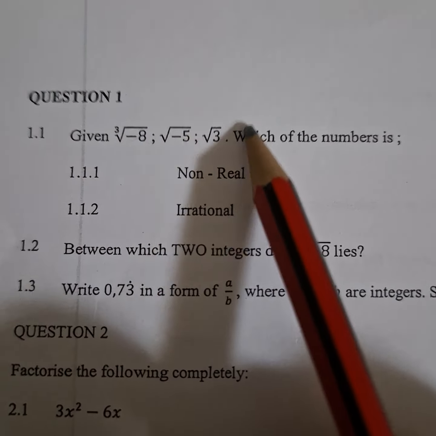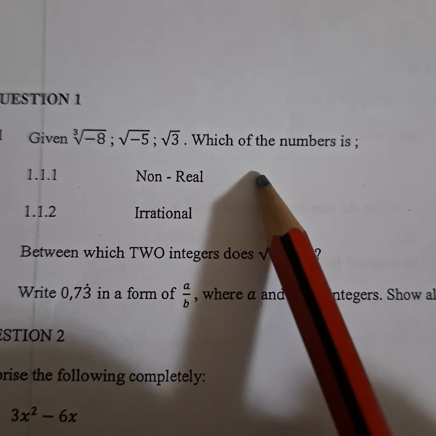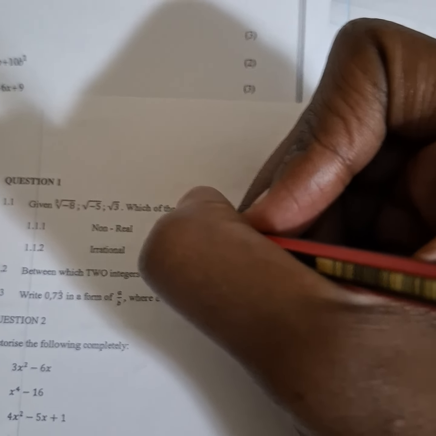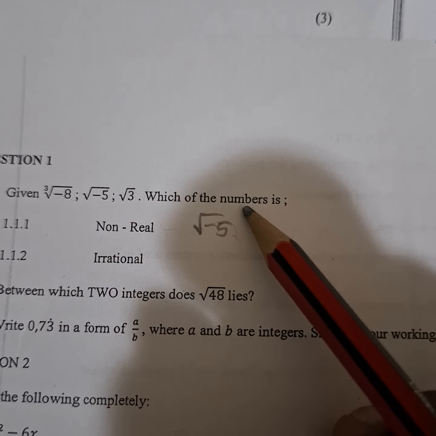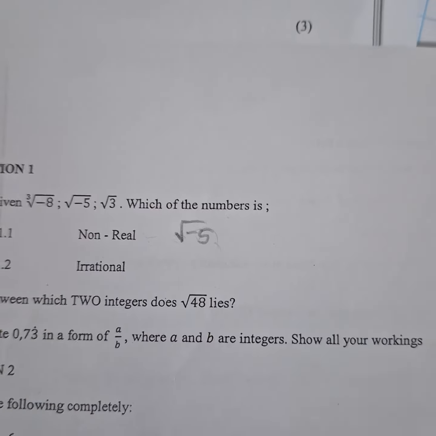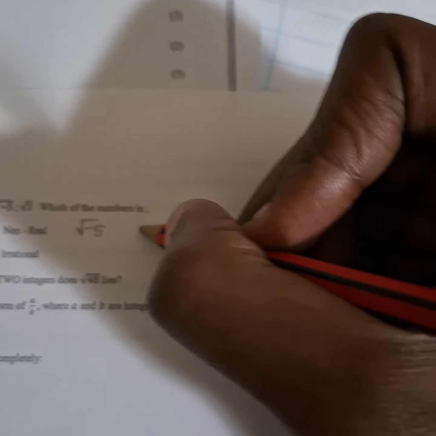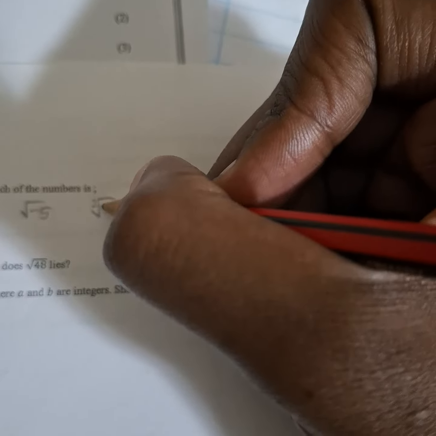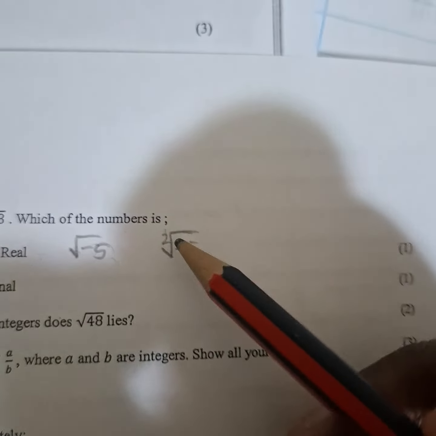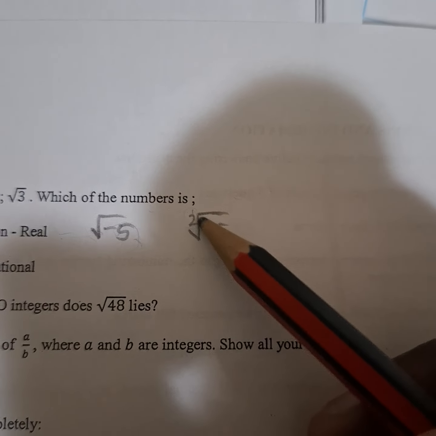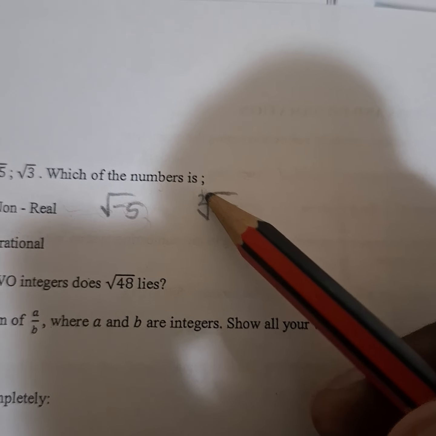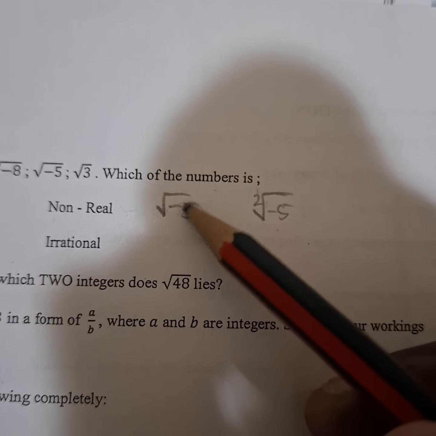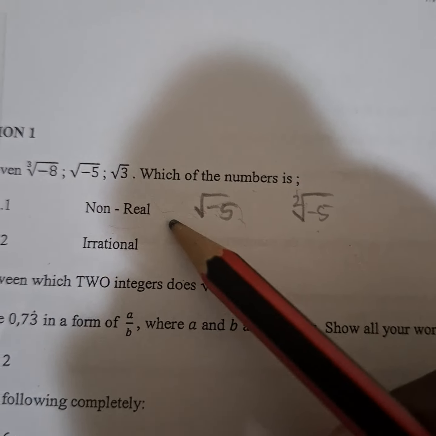Given these 1, 2, 3, which of the numbers is non-real? So it's very clear, guys, that it is the square root of -5 that would qualify as non-real because there's a negative number under an even root. Because remember, this is a square root, and we know that a square root is actually an even root. Okay, typically, if we were to reveal the root there, we would see that indeed it's a square root, which is a 2 that's there, right? And that's an even root. So the square root of -5 is the only one that qualifies as a non-real number.